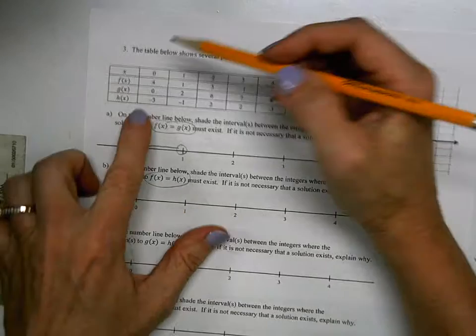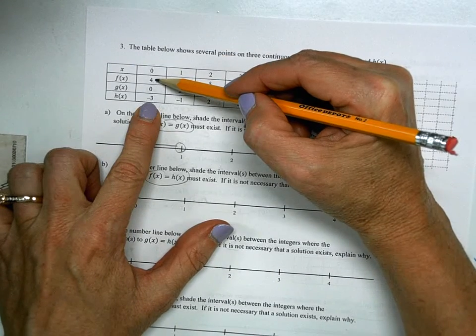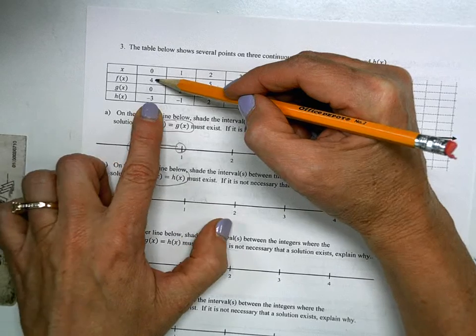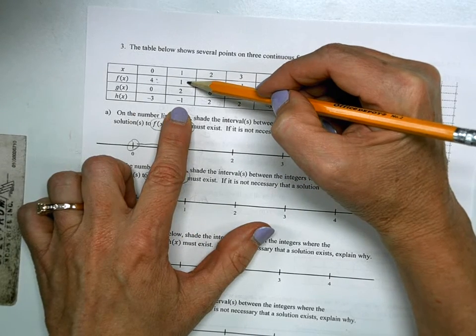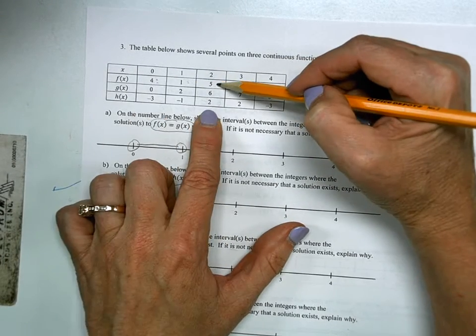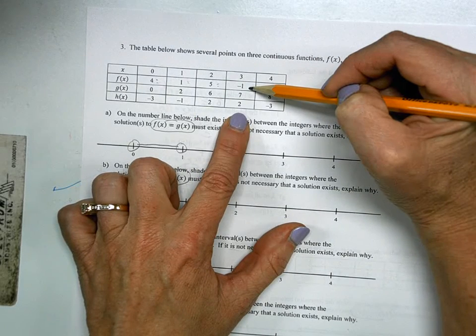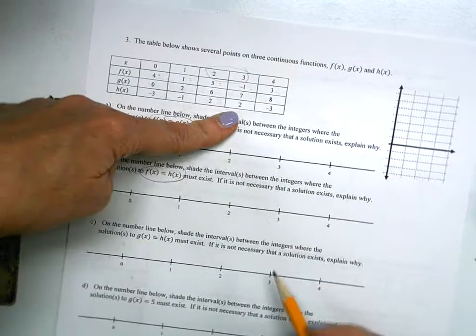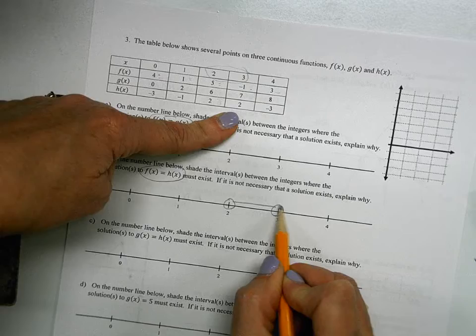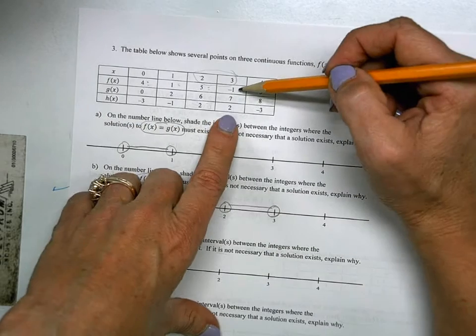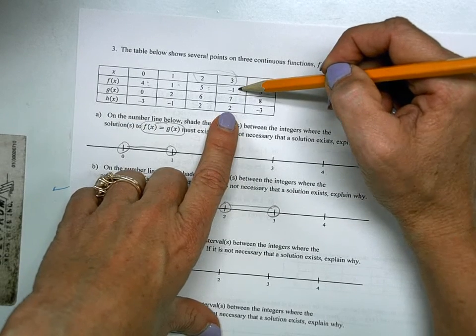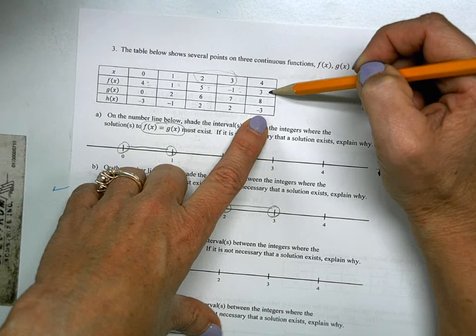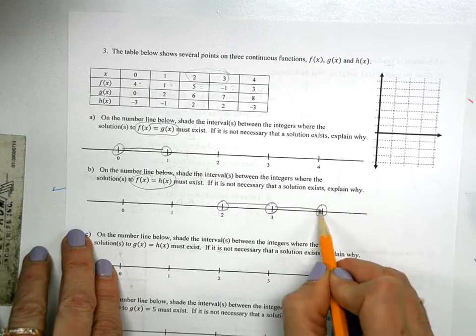Okay, let's do F and H. Now make sure you're looking at the right ones. Here's F, here's H. Which is above? F. Which is above? Didn't cross. Which is above? Ooh, they traded spots here, so I'm going to shade from 2 to 3. Okay, so come down and shade from 2 to 3. Okay, and then go back to 3. We said H was above. Who's above now? F. Did they have to cross? Yep. So shade also from 3 to 4.